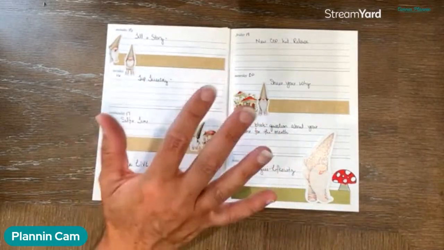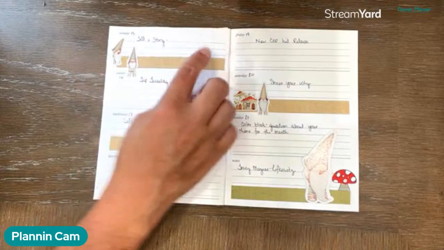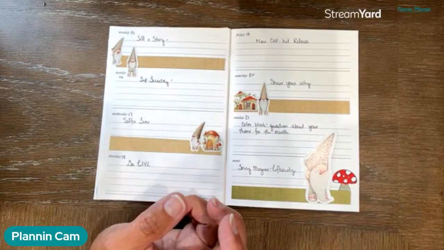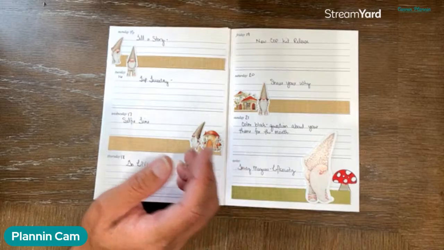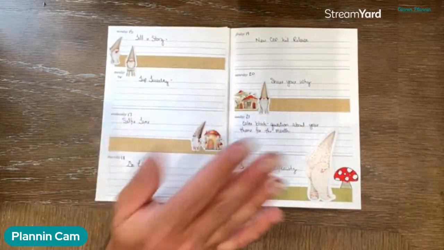So what she did with this particular thing is you can write out the prompt for the day and then write out any notes that you want to put about what you might want to post, or if there's something extra that you want to post. But basically she just used a weekly planner. I think this was absolutely brilliant.